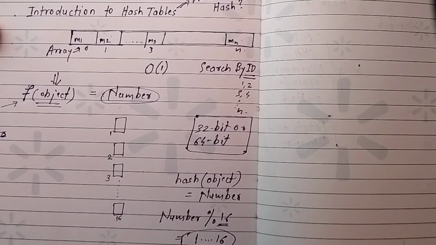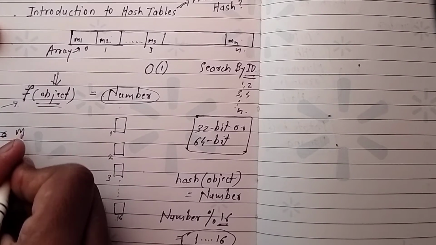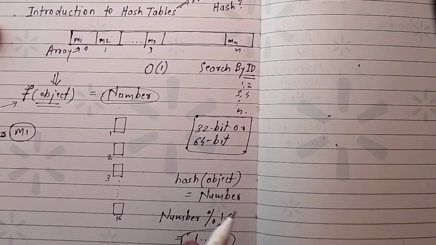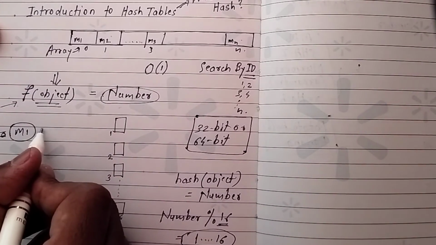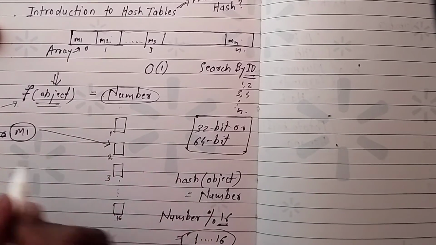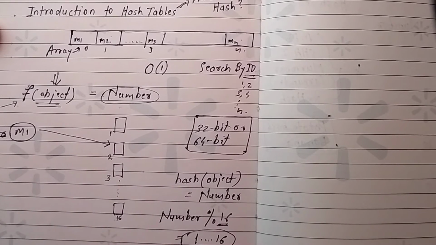It means the input member object is mapped to one of the buckets, right? So let's say there is a member 1, m1. Let's say this got mapped to bucket 2. So we kept this member object in bucket 2.